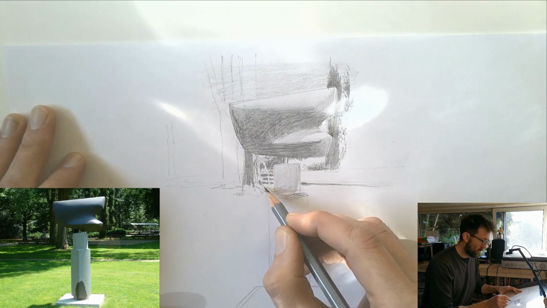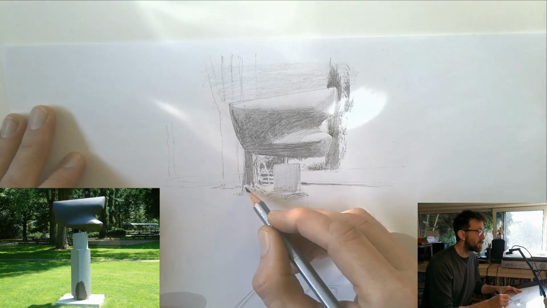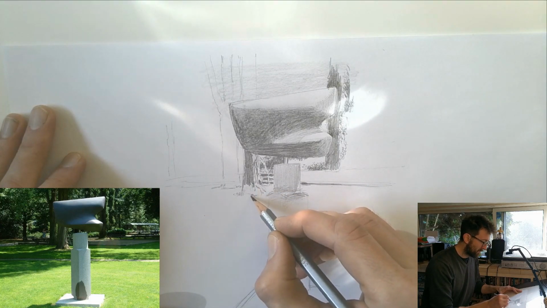How many boards? There are 4, but I kind of ran out of space. Well, whatever. Okay, let's get the base of this tree in here.